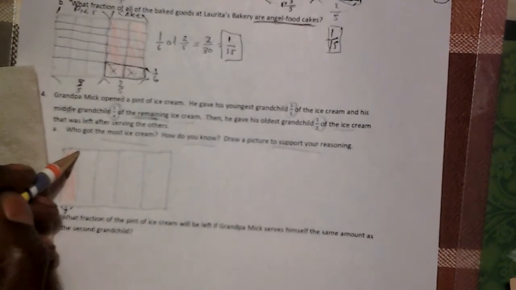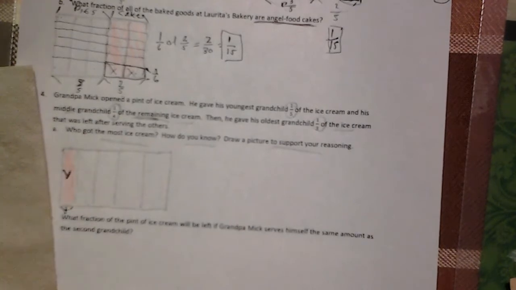How many pieces do you see, Tennille? You see 1, 2, 3, 4. So what's 1/4 of 4? Is 1 piece, right? So we gave this, let's shade this. And let's put an M for the middle. So this is the middle grandchild, okay? Okay, so that's used up.